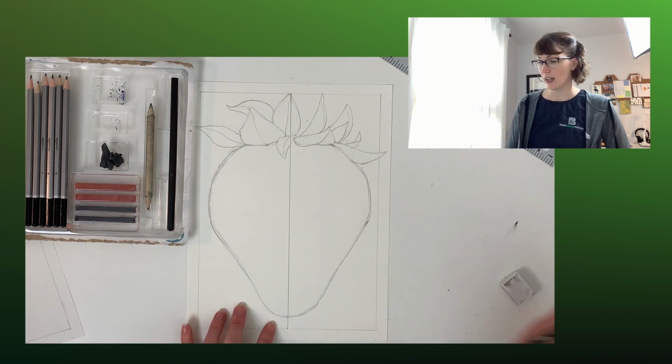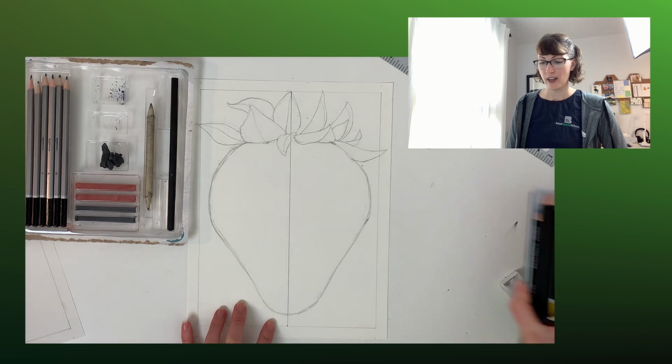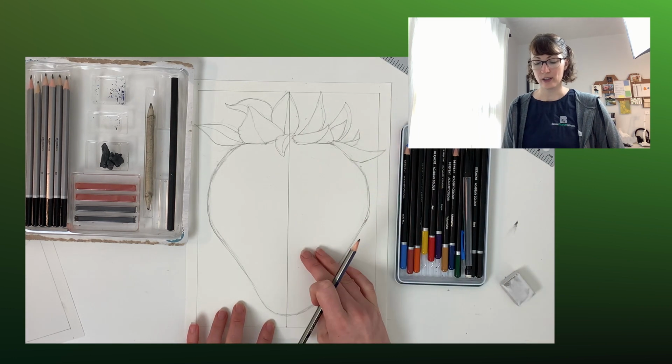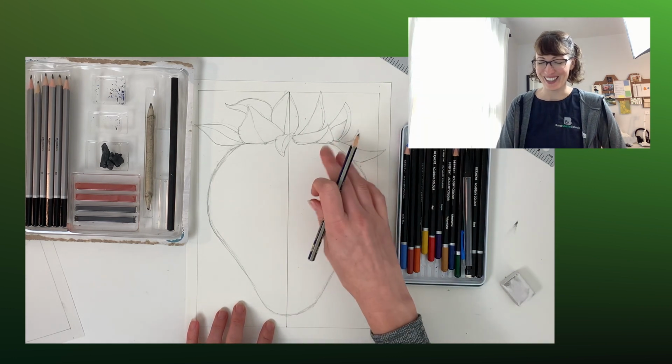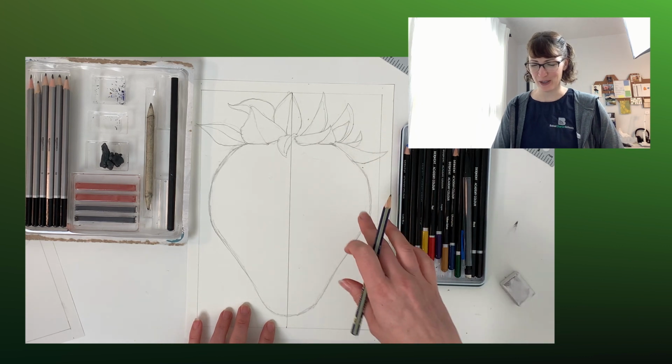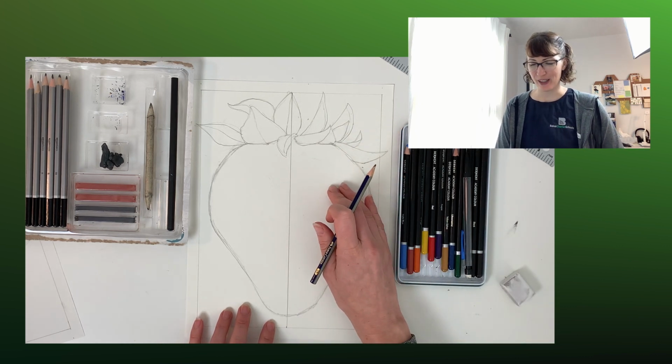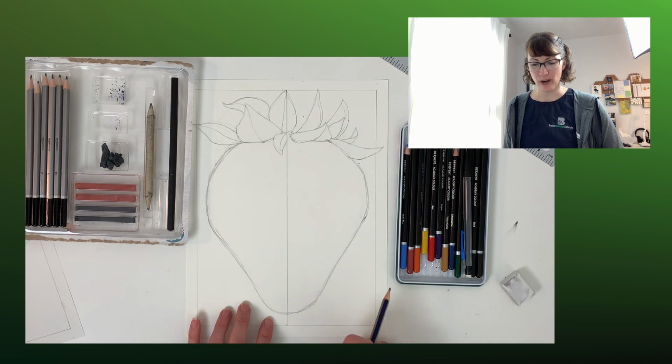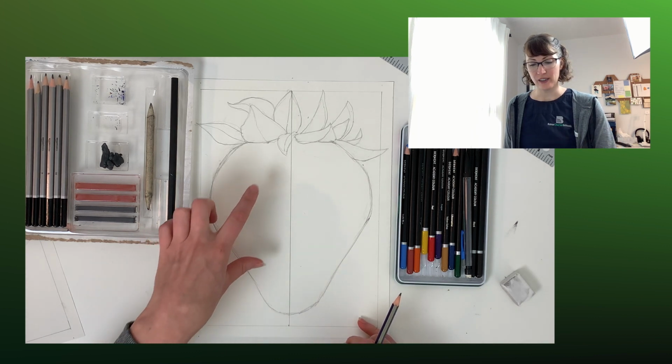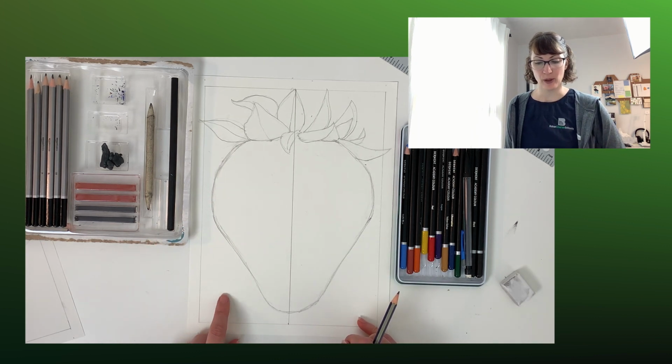So for me, I think I might do colored pencil. I'll fill this strawberry in with color, and then leave this white. I will leave this white and I will fill this in with a pure color.